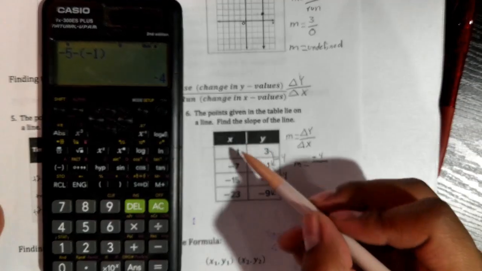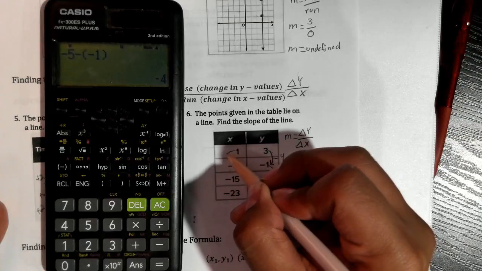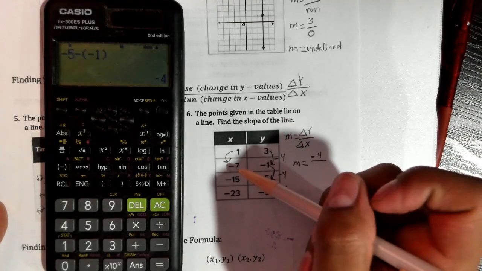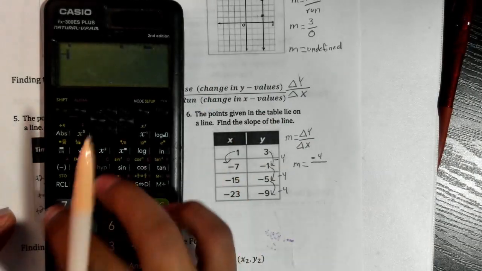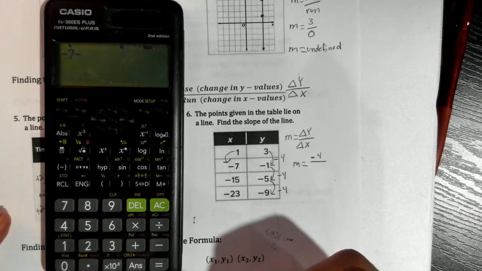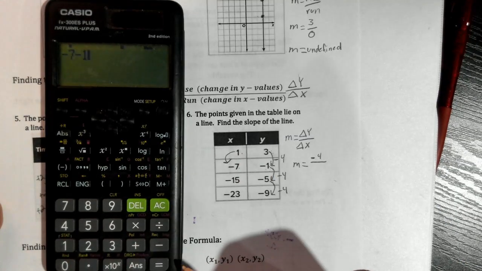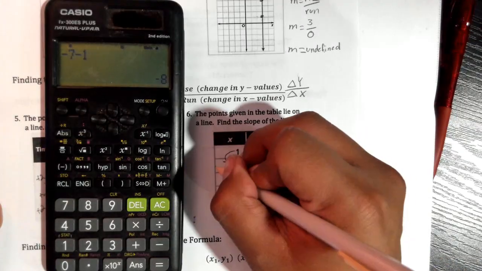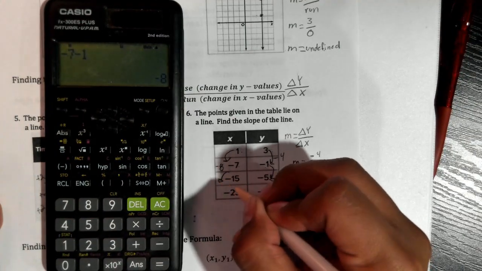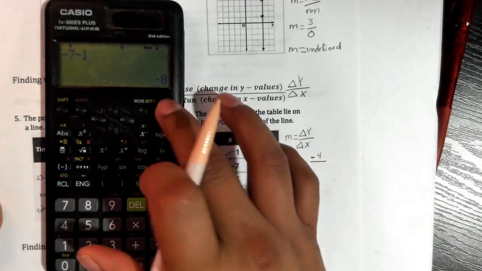Then I ask myself the same thing for the change in the x side, right? I want to go from a 1 to a negative 7. But maybe we can't do that in our head, so let's work backwards. We start off with negative 7, since it's the bottom one, and we want to find the change, so subtract, with a positive 1. And then what do we get? We get negative 8. Same thing, we want to go from negative 7 to negative 15. But we want to work backwards.